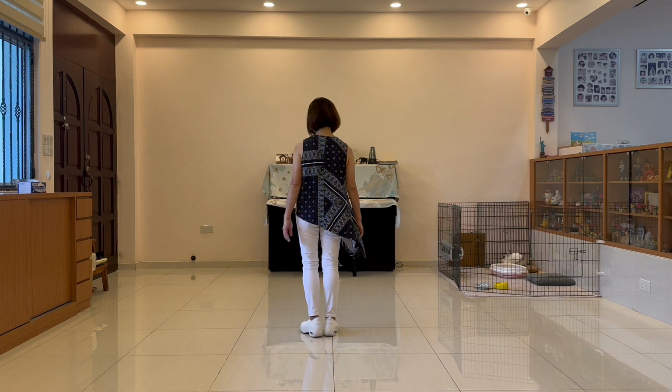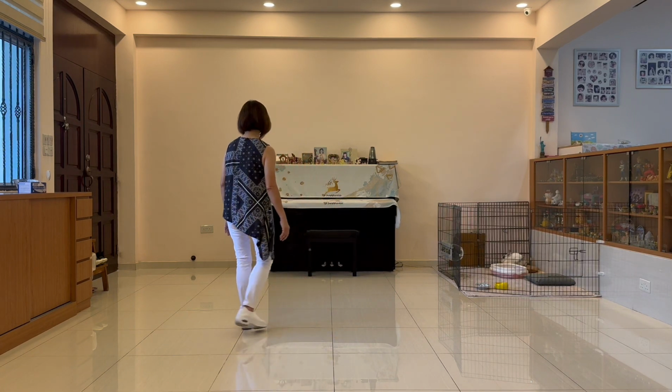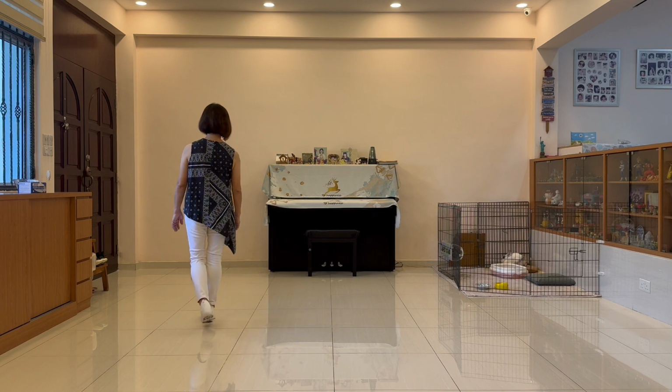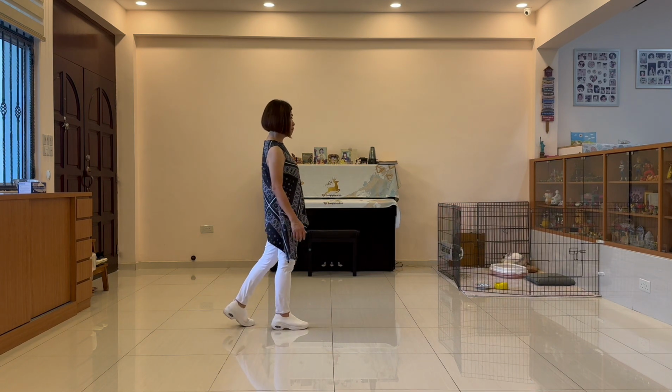Section 1 with a count. 1, 2, 3, 4, 5, 6, 7, and 8.